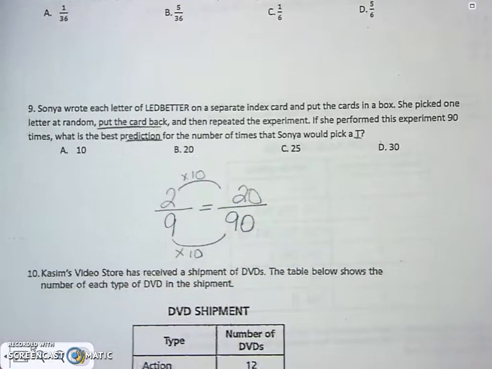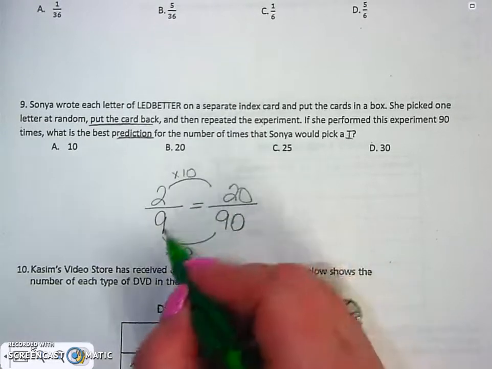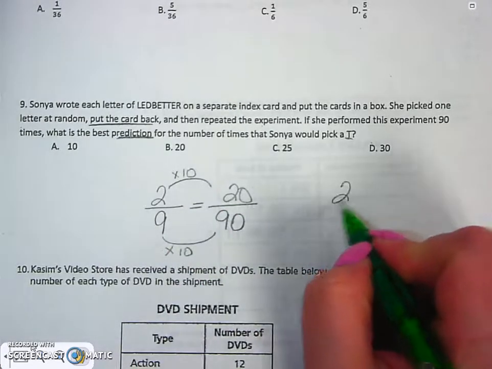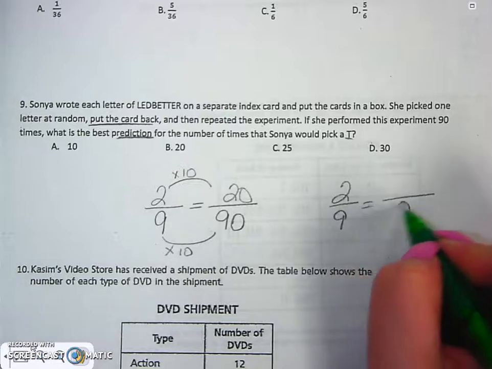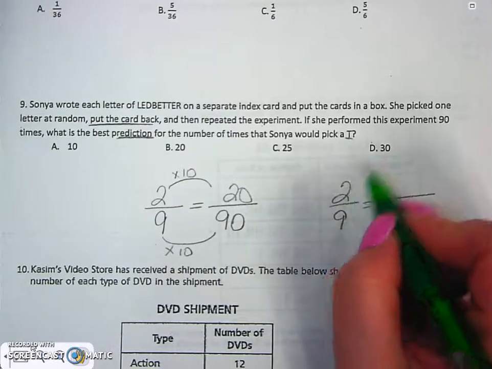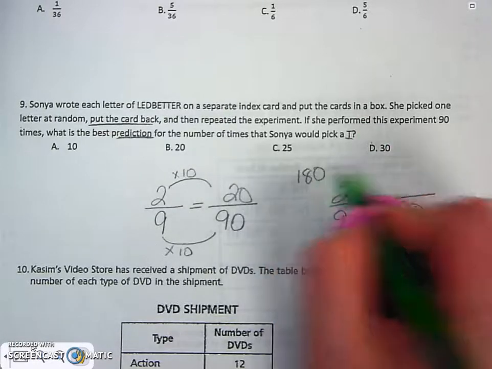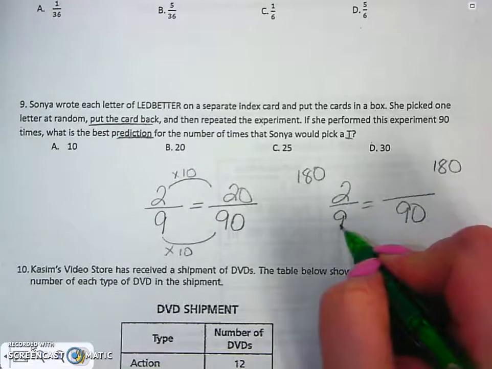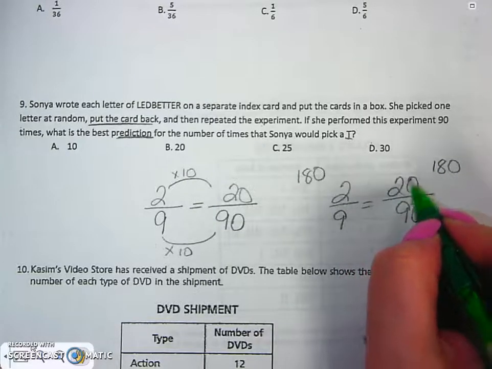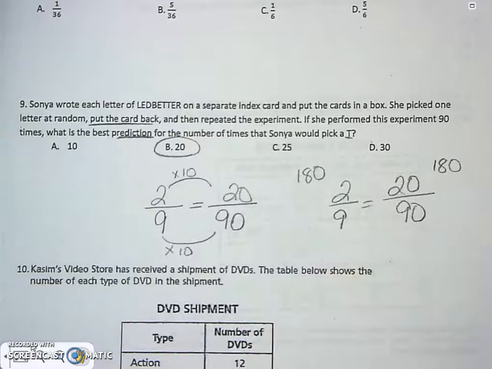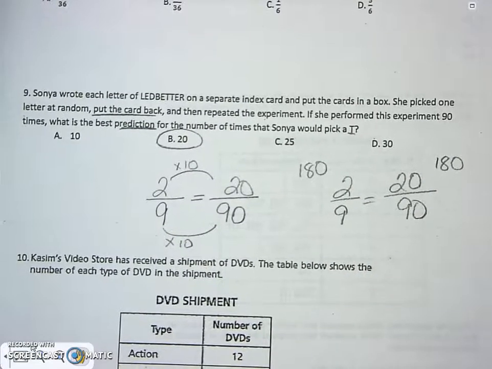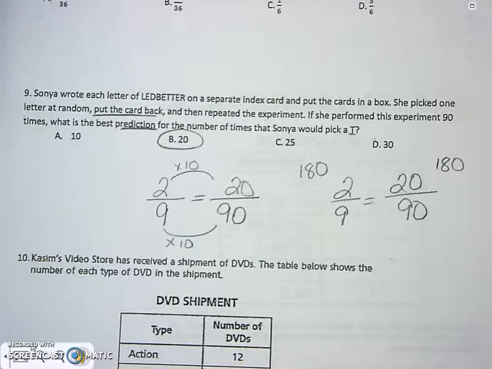Yep, that's one way to do it. What happens if that doesn't work well? Cross multiply. And I could have said 90 times 2 is 180. 180 divided by 9 is 20. 2 ways you could have worked that problem. All right, any questions about that one? All right, let's look at number 10.